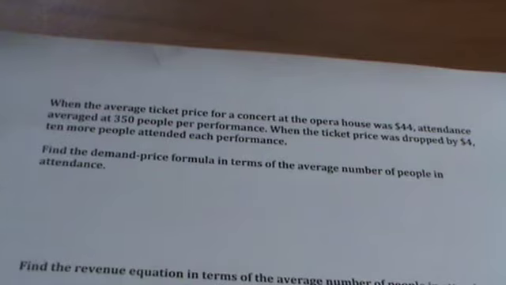Hello everyone, I want to do a problem directly from your notes. It is really important for you to pay attention to these details because this is exactly what I would expect for you to regurgitate to me when you see them on your upcoming quiz. So you should be looking at this from your notes.